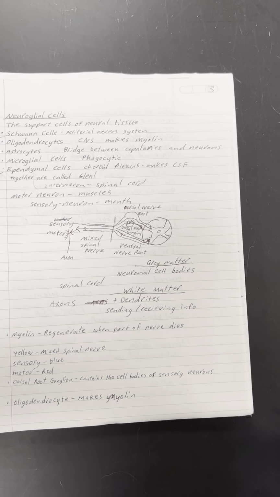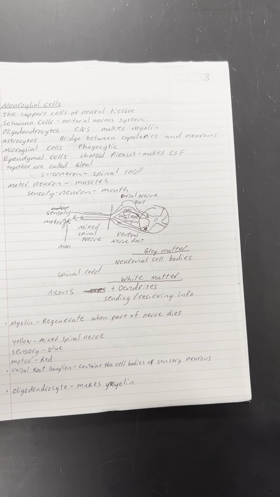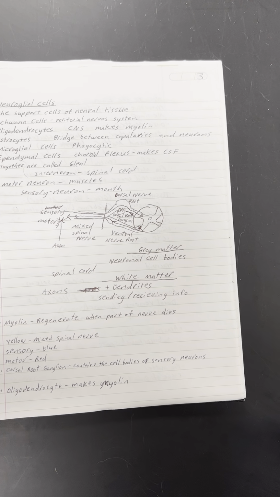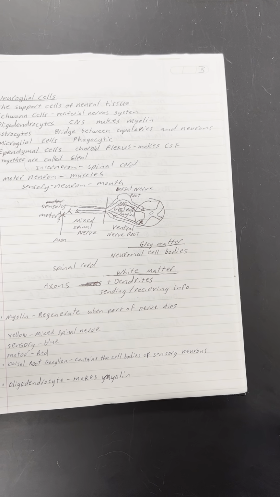Gray matter: neuronal cell bodies, spinal cord. White matter: axons plus dendrites, sending and receiving info. Myelin regenerates when part of the nerve dies. Dorsal root ganglion contains cell bodies of sensory neurons. Oligodendrocytes make myelin.